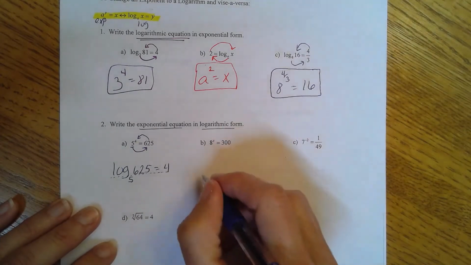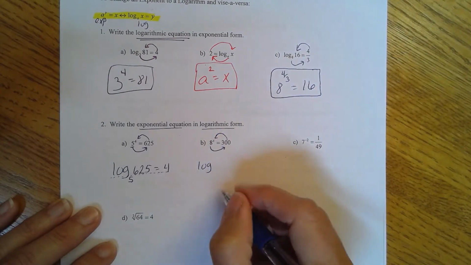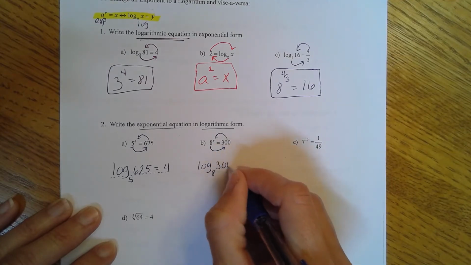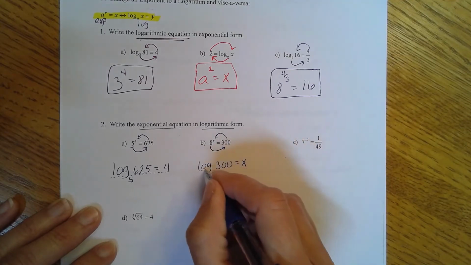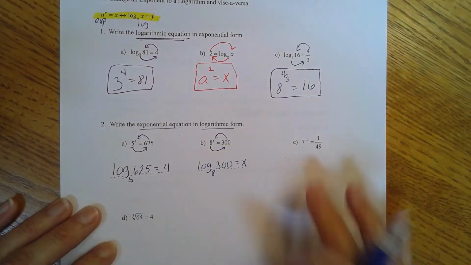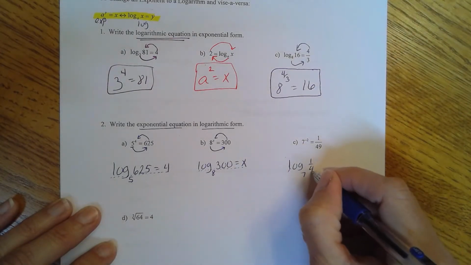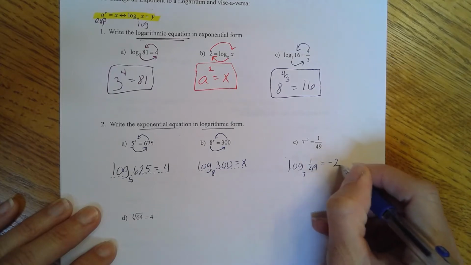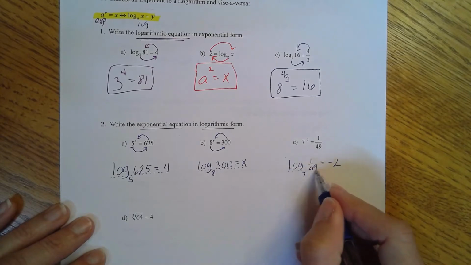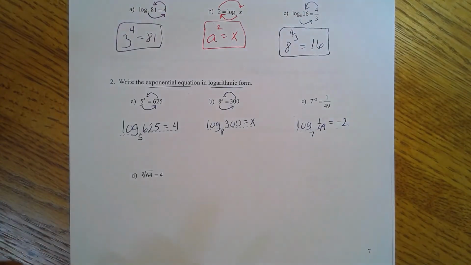So now let's write this next one. Log base 8 of 300 equals, oh sorry, equals x. So log base 8 of 300 equals x. Again, all this needs to be on the same line. Don't make any floaters. And what about c? We're going to have log base 7 of 1 over 49 equals -2. The only thing that goes below is the subscript of 7. Everything else stays on that same line. Now d looks a little bit different because we don't have a power.